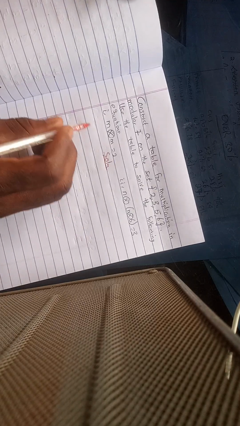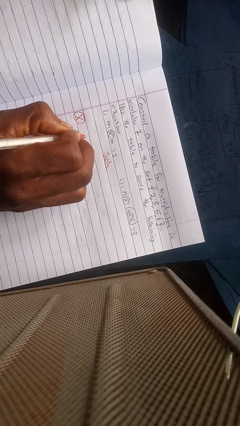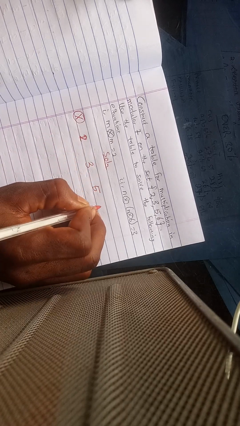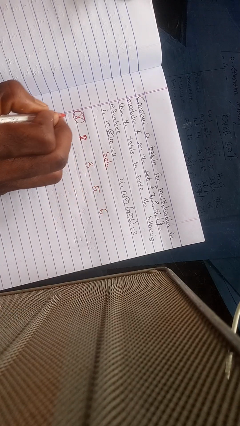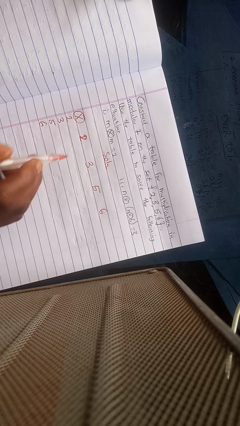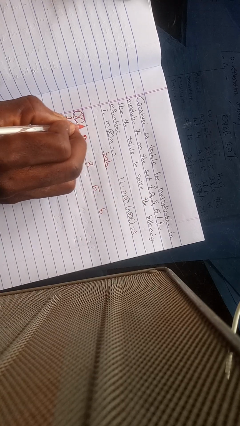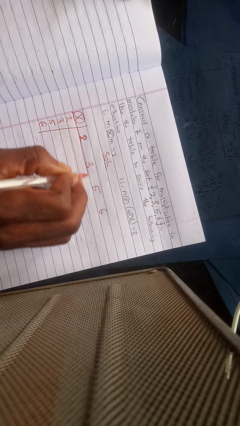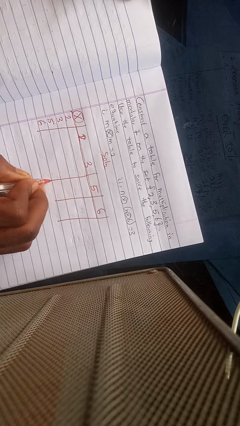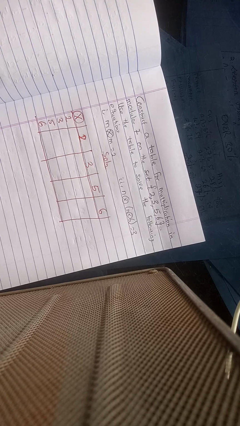Okay, so this is the multiplication. We have 2, 3, 5, and 6. Down here, we also have 2, 3, 5, and 6. So we are using this set to construct our table. This is what we have.